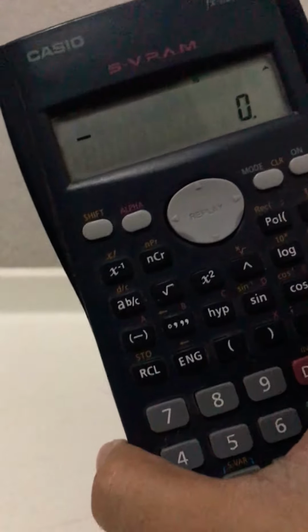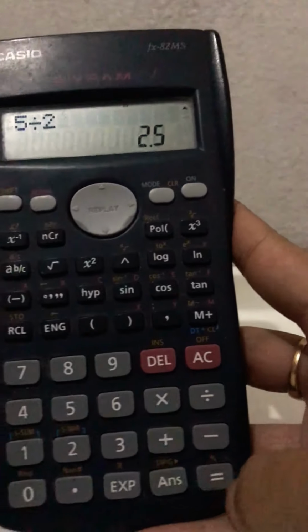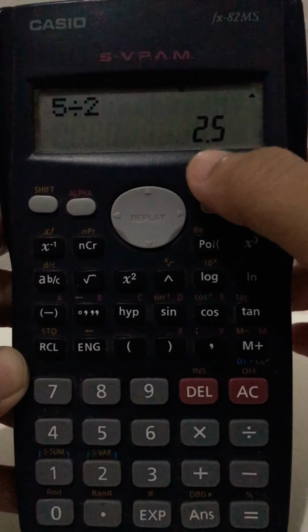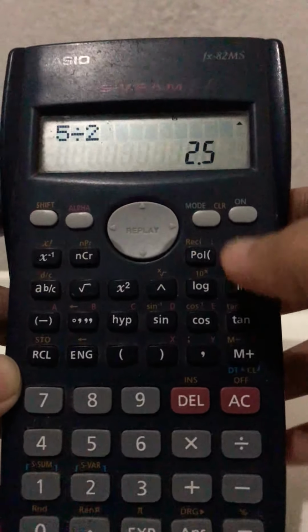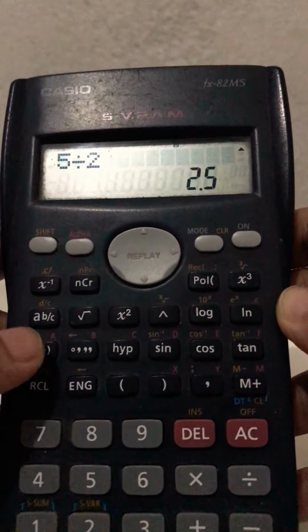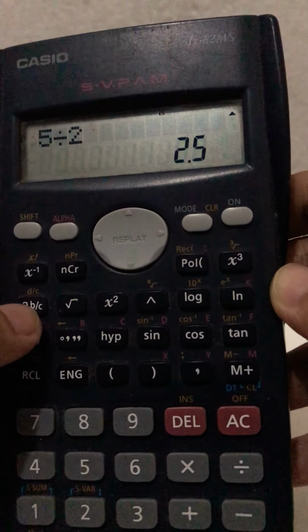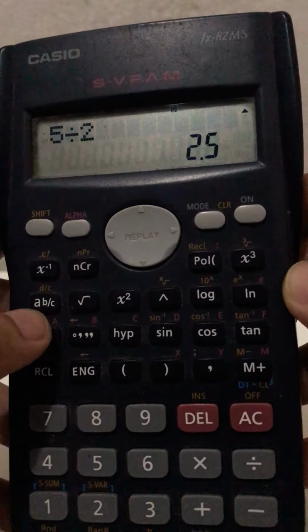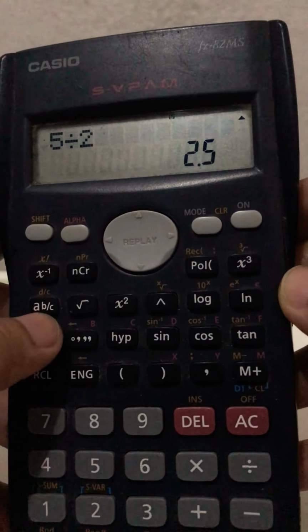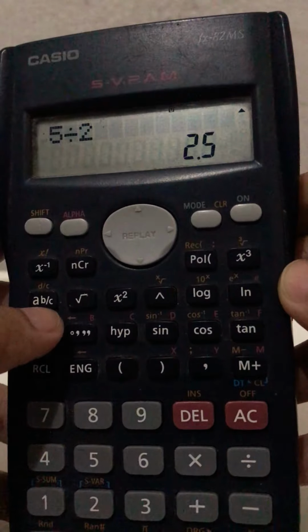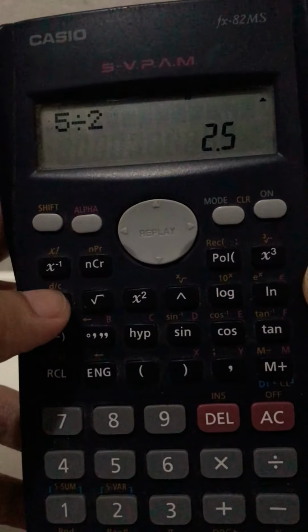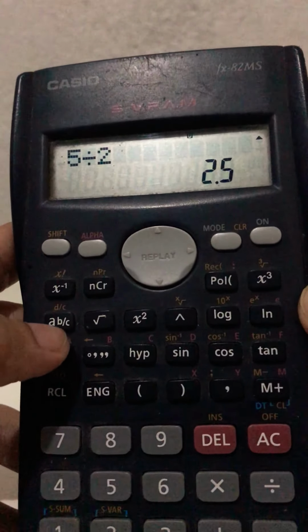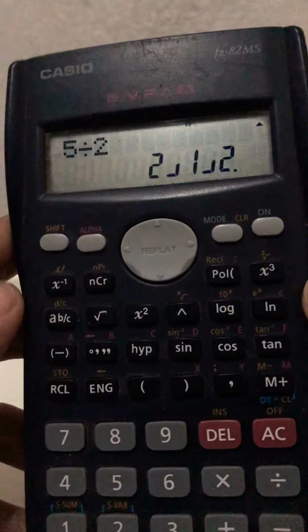How about for this type of calculator? Say we have 5 divided by 2, that's 2.5. Notice that for this type of calculator, the default answer would be in decimal. So what if we prefer this time a fraction way of having that? Notice this key. We have here A b/c. This would actually represent a mixed form. And at the top of that, which is d/c, would be the improper fraction. So if we press this, we'll have that.